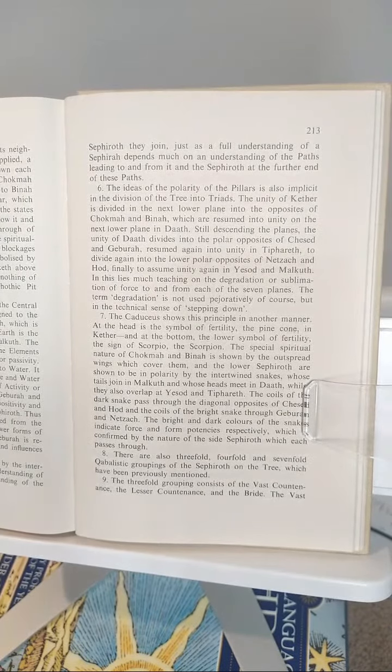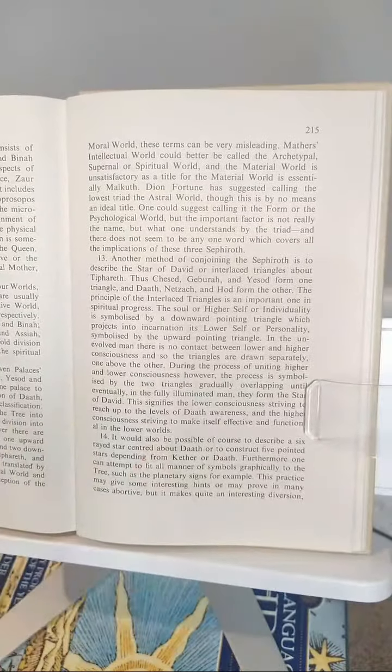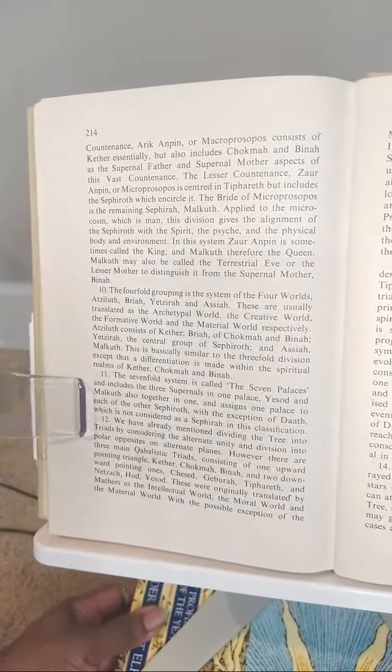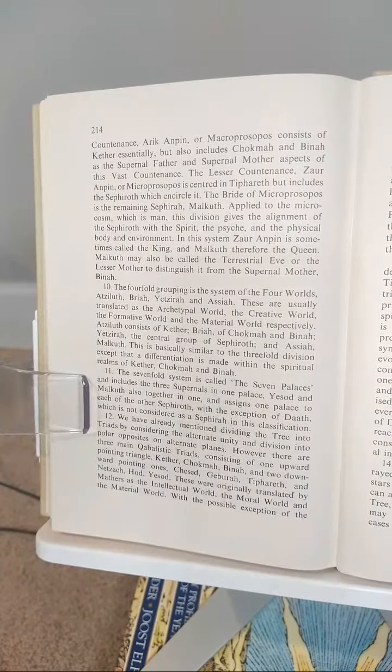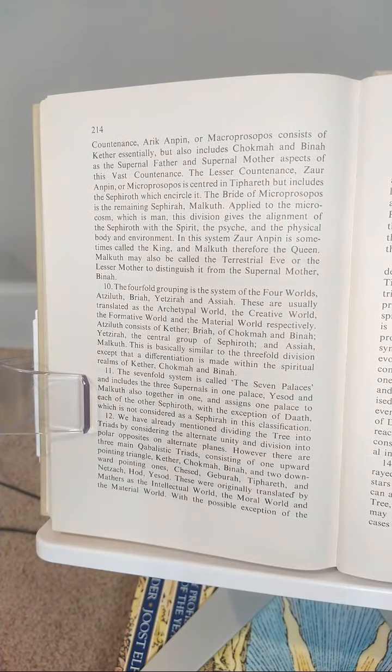The threefold grouping consists of the vast countenance, the lesser countenance, and the bride. The vast countenance, Arik Anpin, or Macroprosopus, consists of Kether essentially, but also includes Chokmah and Bina as the supernal father and supernal mother aspects of the vast countenance. The lesser countenance, Zeir Anpin, or the Microprosopus, is centered in Tifereth, but includes the Sephirah which encircle it. The bride of Macroprosopus is the remaining Sephirah, Malkuth.